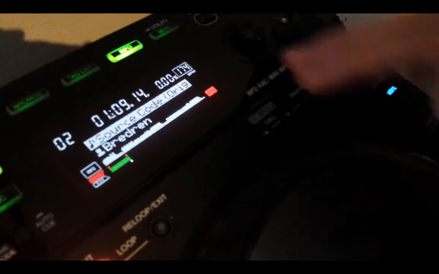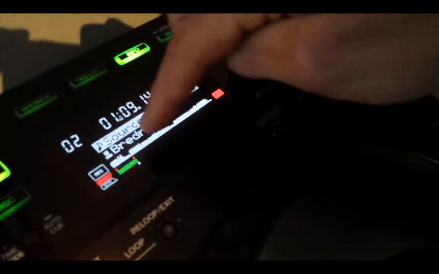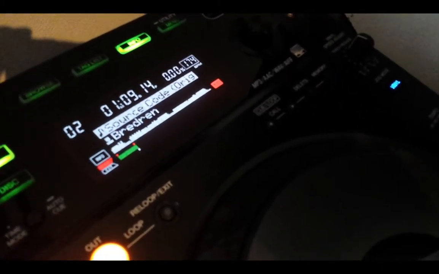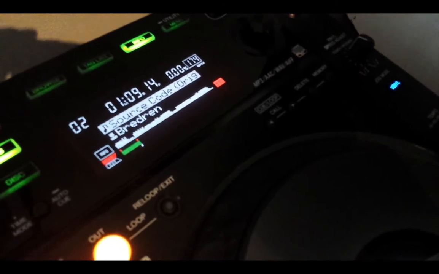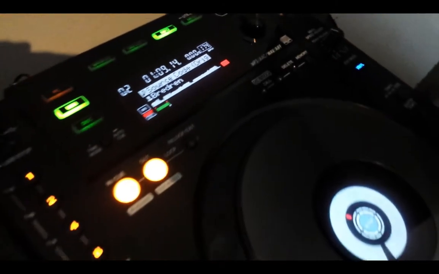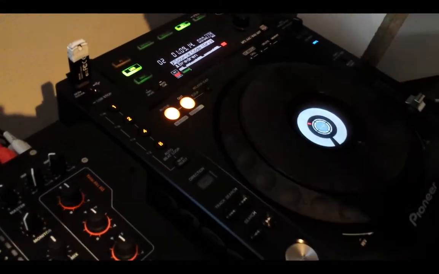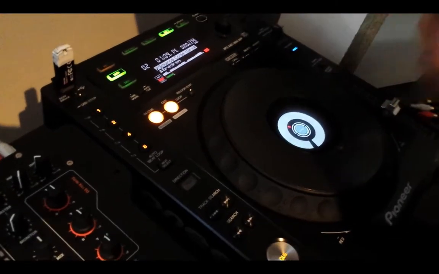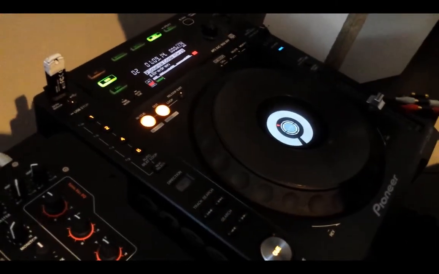But yeah, you can see you've got full control over BPM and position. That's what I wanted to get across. If you want to learn how to mix, there's plenty of mixing tutorials out there. I'm probably not the best person to be teaching you, but this is how to get where you want to get as quickly as possible. So cue points are going to save you a lot of time.